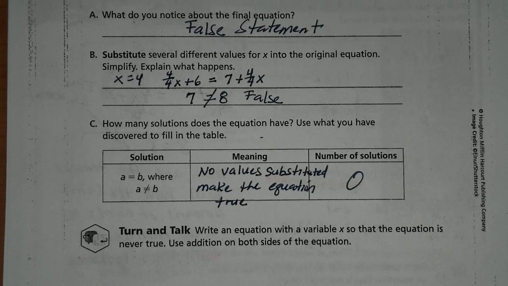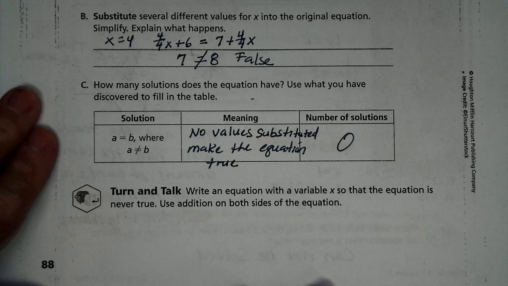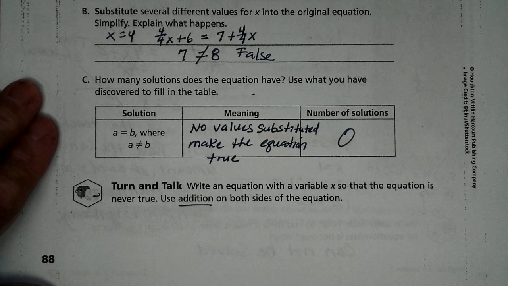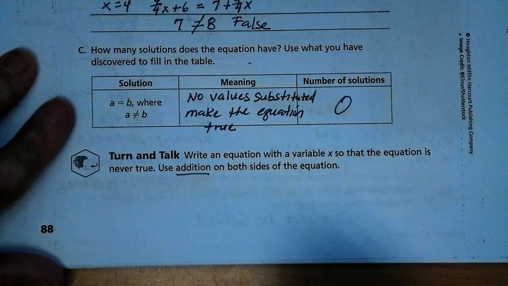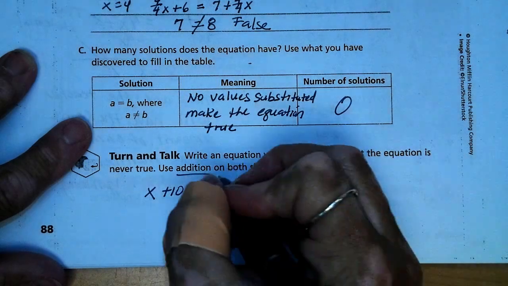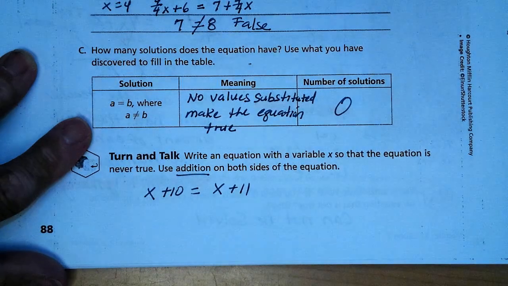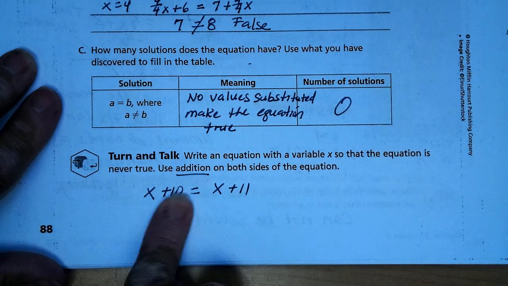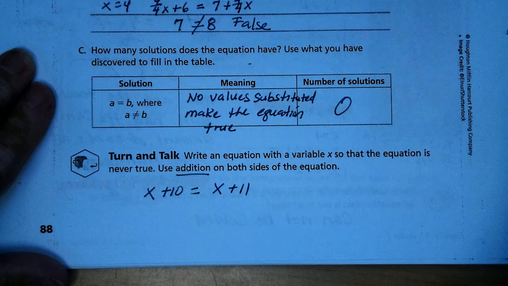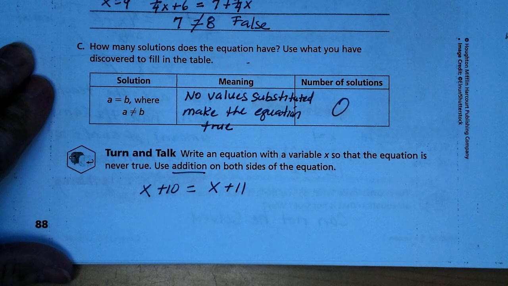All right, so the turn and talk says write an equation with a variable x so that the equation is never true. Use addition on both sides. Okay? Make it easy, guys. x plus 10 equals x plus 11. Just something that we know is not going to be equal. If you want to do x plus 1 equals x plus 2, do that. Any questions so far?